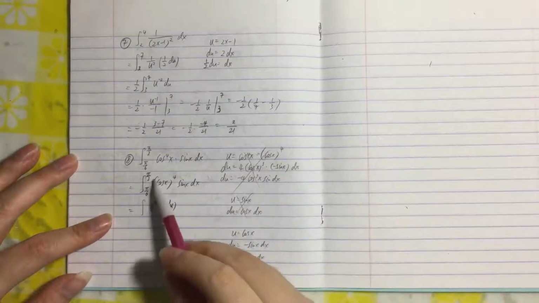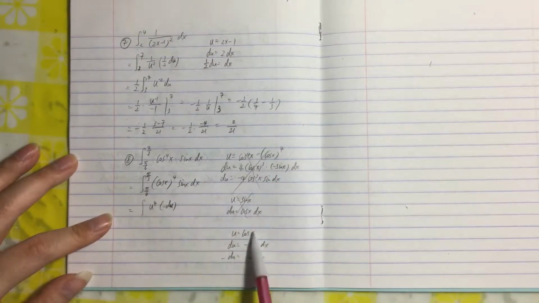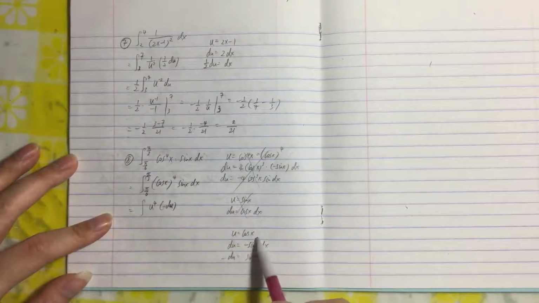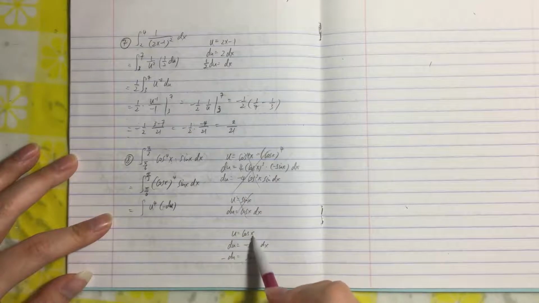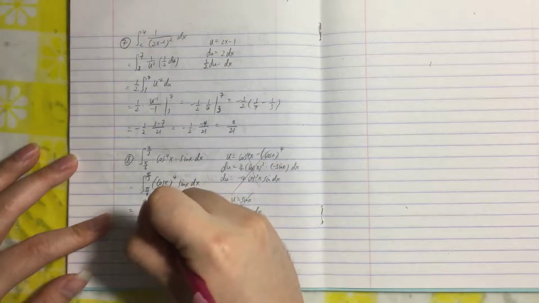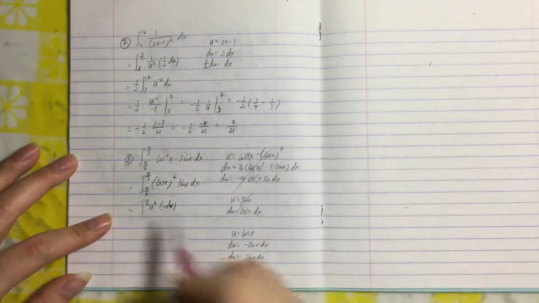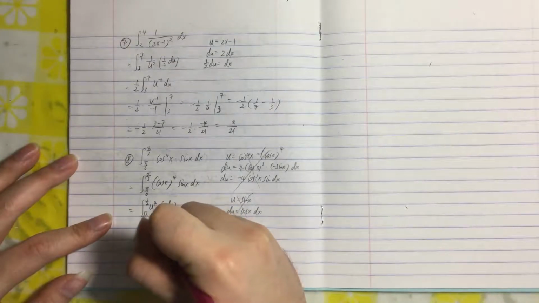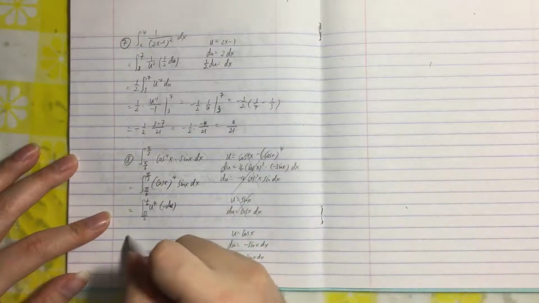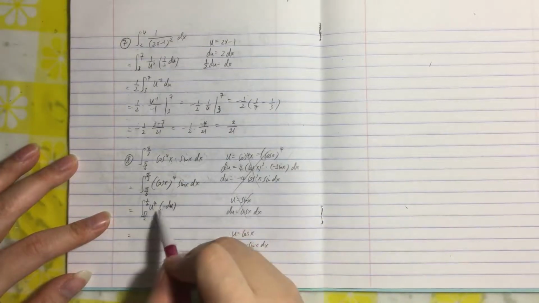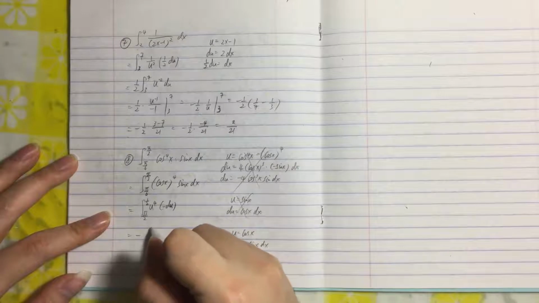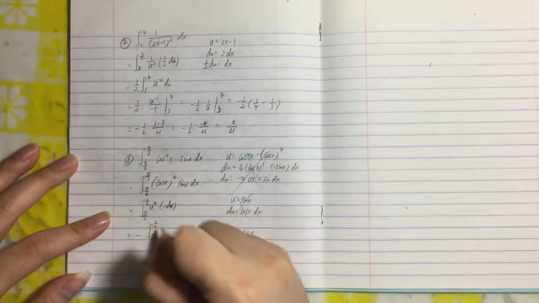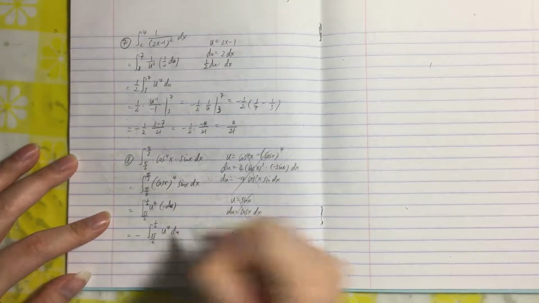Then for the upper and lower limits, I plug in pi over 3 and pi over 6 for x. Cosine pi over 3 is one half. Cosine pi over 6 is radical 3 over 2. Then, simplify the integral. I can pull out the negative sign. I get negative integral from radical 3 over 2 to 1 over 2 of u raised to power 4 du.